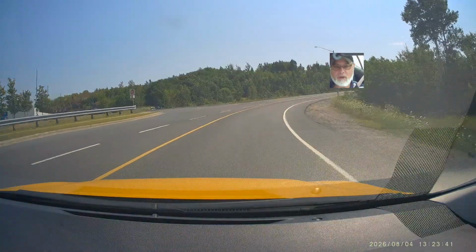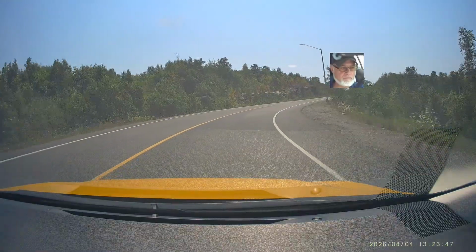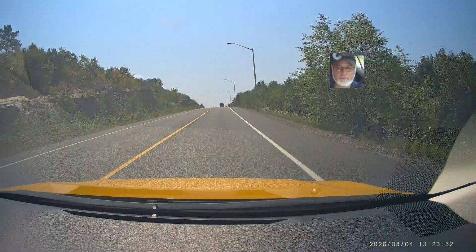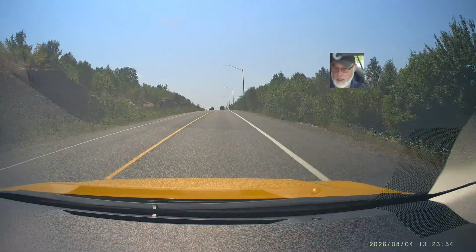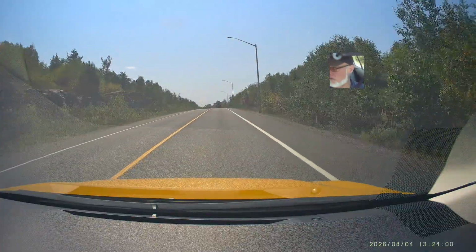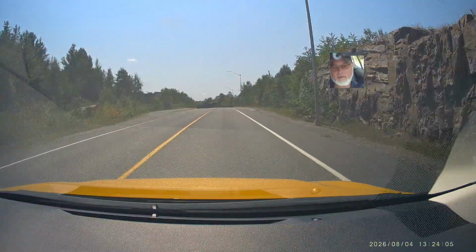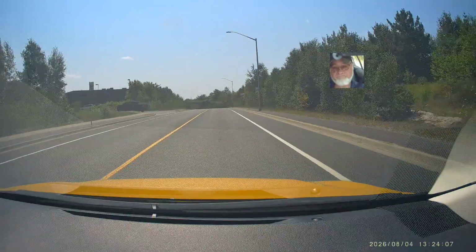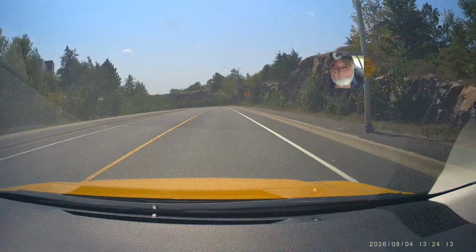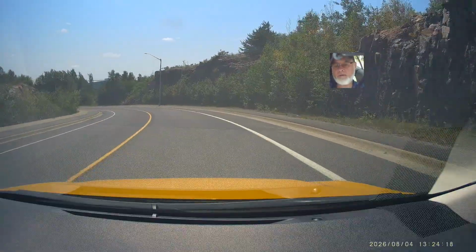Right to the end of this road. Speed warning. What's the speed limit here? Do you know? No. Traffic sign, we're going to make a right turn.